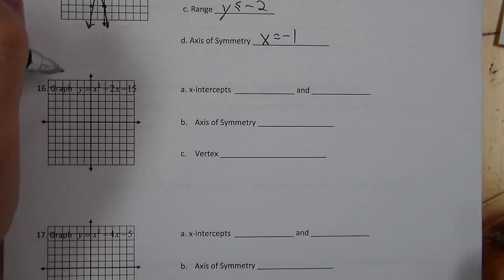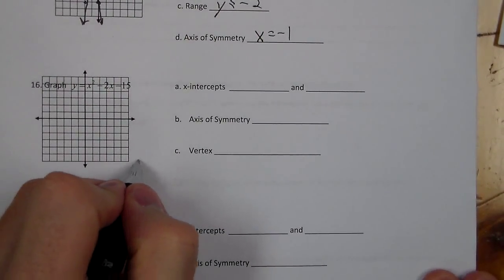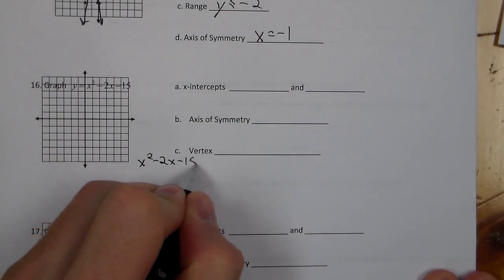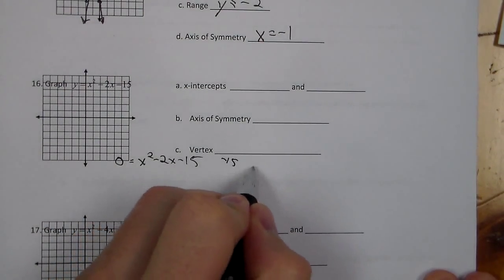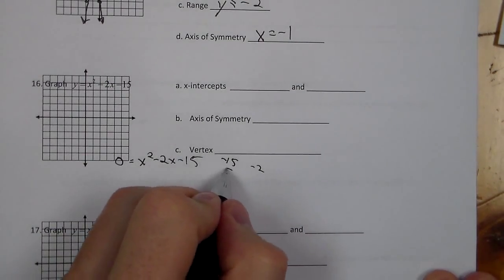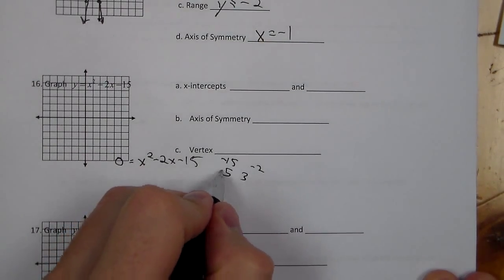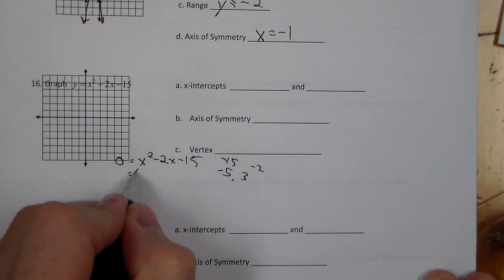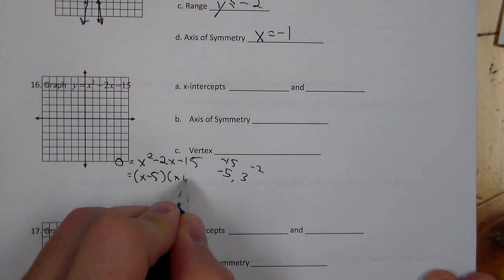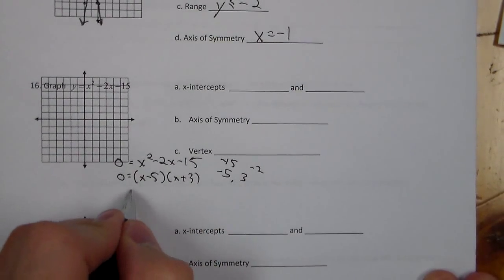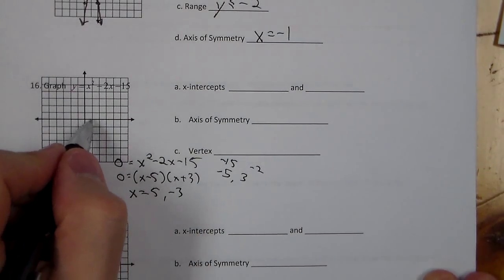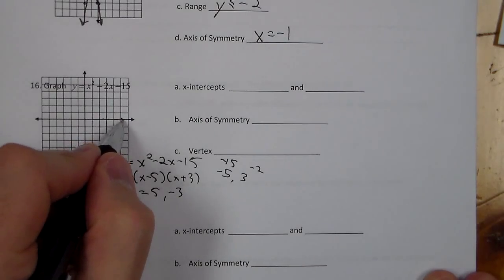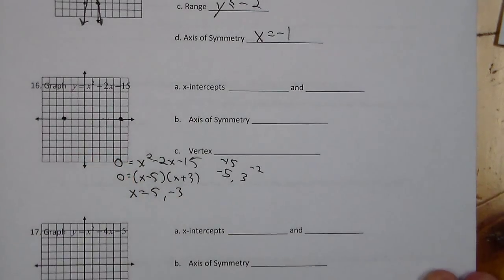For 16, our x-intercepts, we have x squared minus 2x minus 15. I'm going to factor that. So multiplies to negative 15, that adds to negative 2. We like 5 and 3 and make the 5 negative. So we go x minus 5, x plus 3. And these give us two solutions of 5 or negative 3. So let's go 5, negative 3.